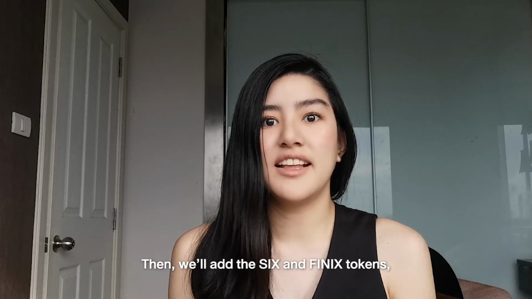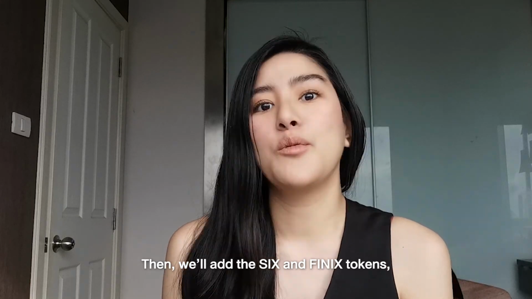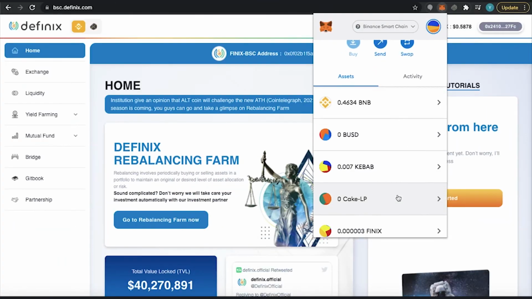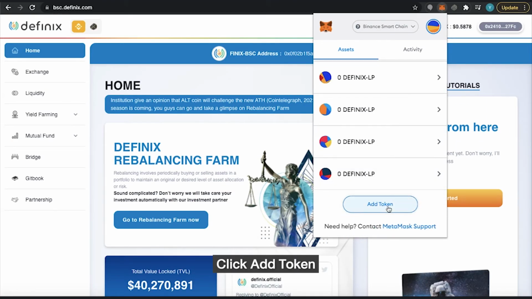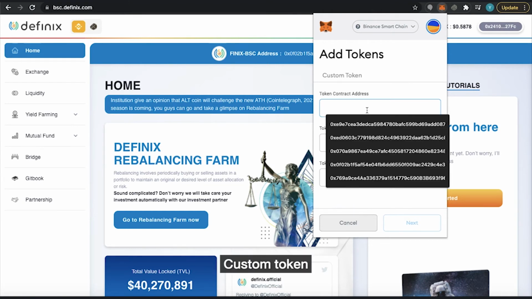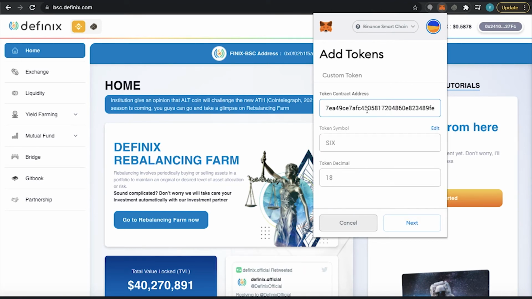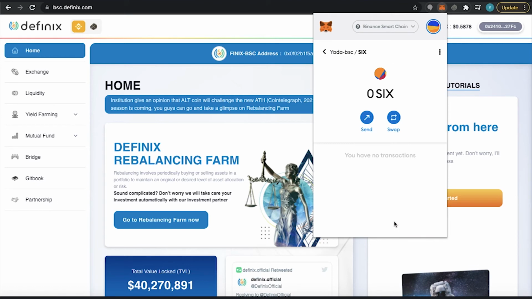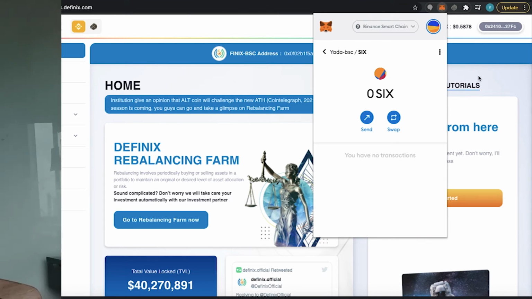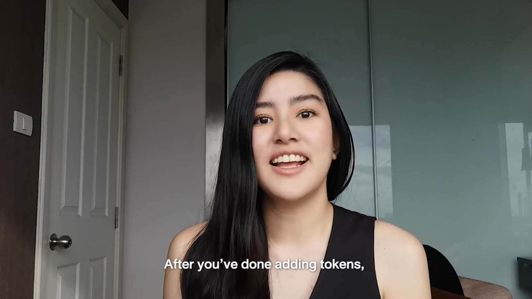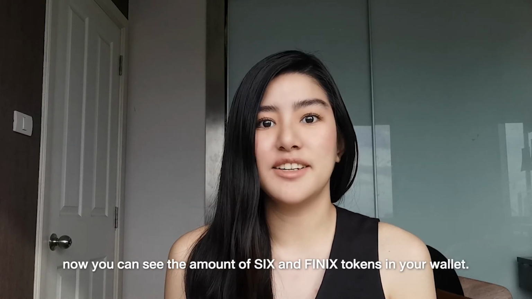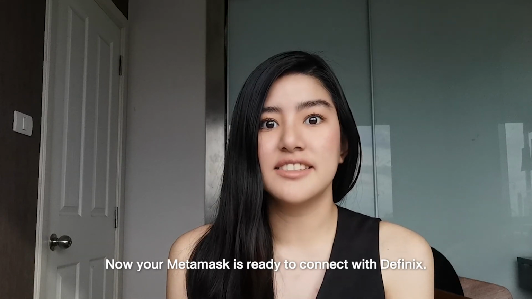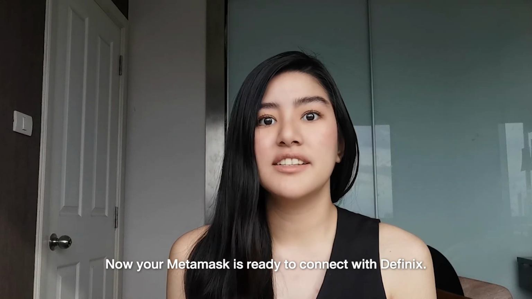Then we will add the SIG and Definix tokens, which are the essential tokens for the Definix platform. Click Add Token, Custom Token. Click Next. Click Add Token. After you have finished adding the tokens, now you can see the amount of SIG and Definix tokens in your wallet. Now your Metamask is ready to connect with Definix.